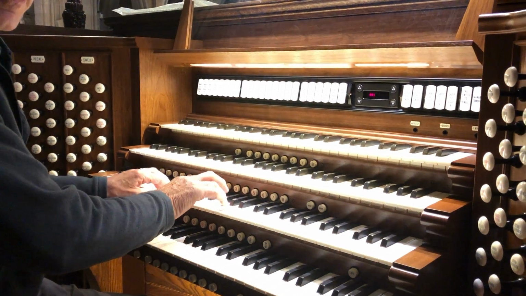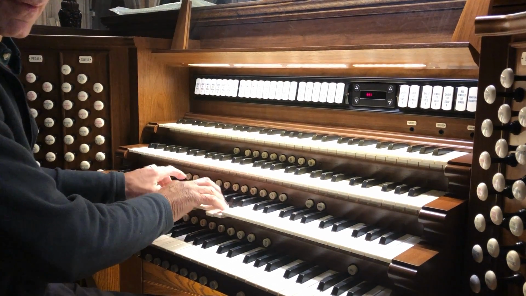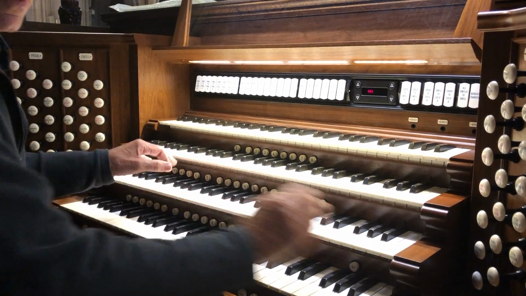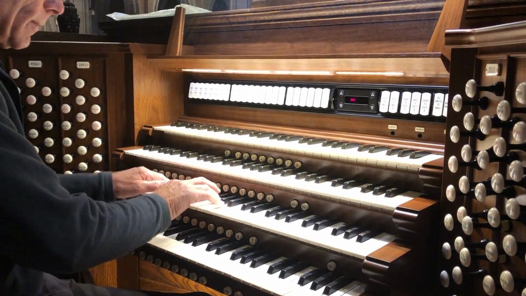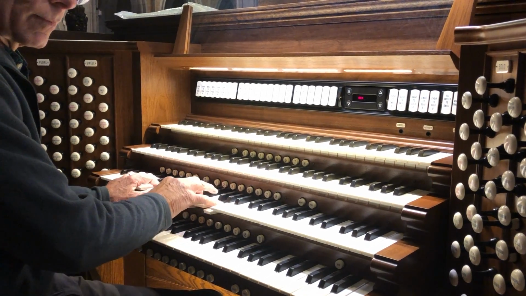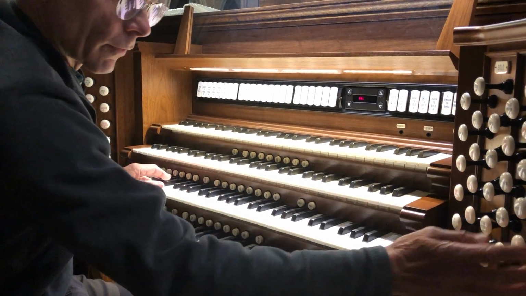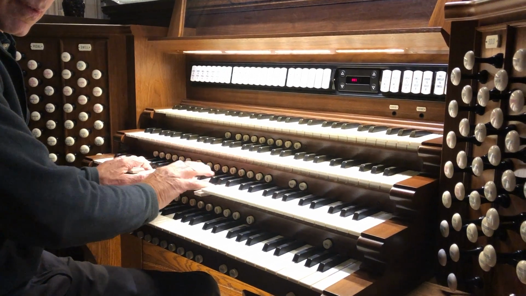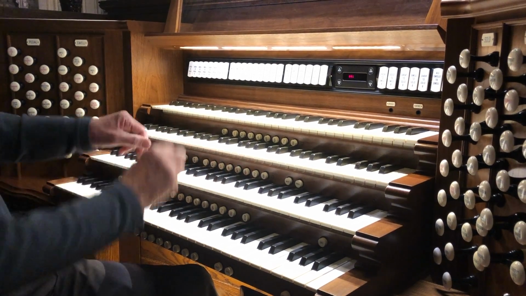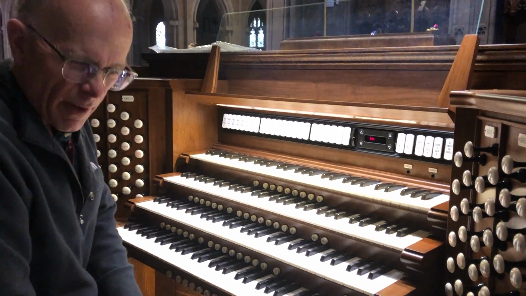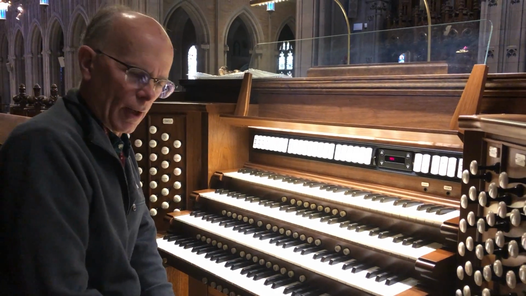Contrasting with the 8-foot principal. The 8 and 4 diapason. The regular. So you can hear they have just a different size, different amount of warmth, different tone color to them.